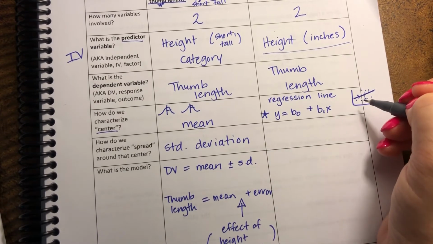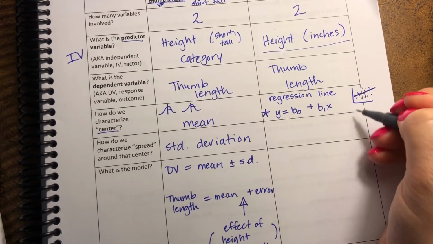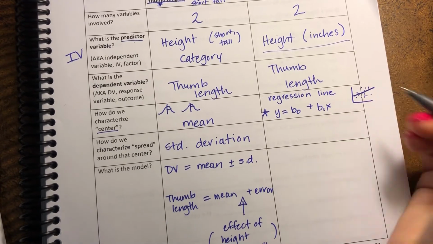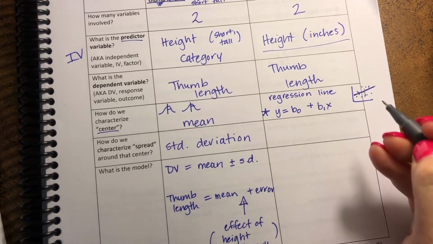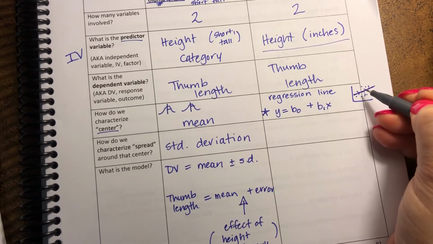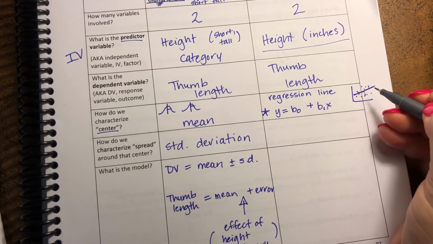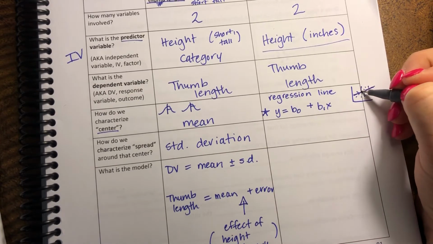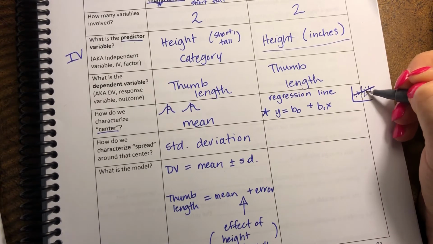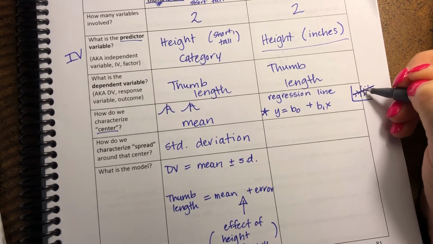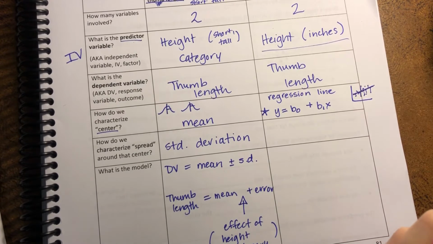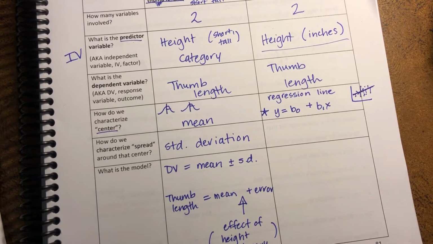So we also characterize spread differently when we're talking about continuous versus continuous variable. We still are talking about spread around the center, around this line. We're talking about how spread out are all these data points from this line. Right? If they're really, really close to the line, that means that there's not very much spread. It's very tight together. If they're really spread out very far from the line, that means that there's a lot of spread, that it's a weak correlation.